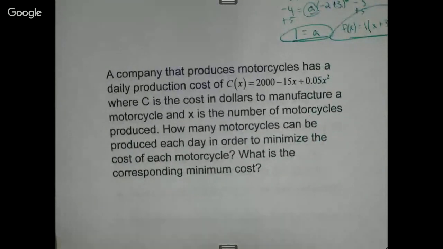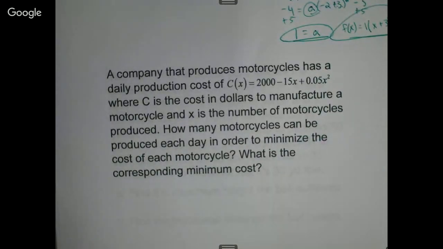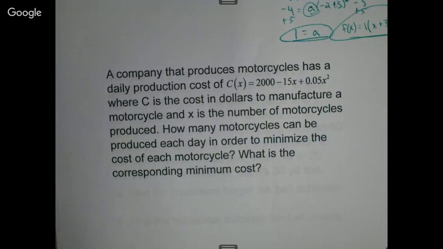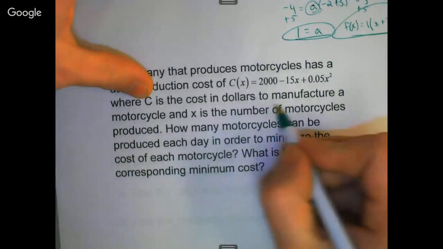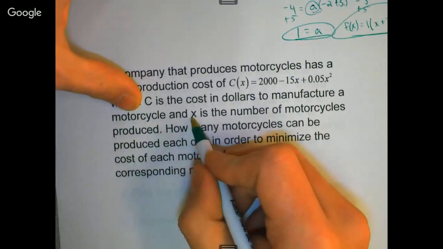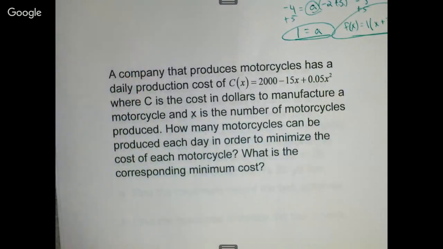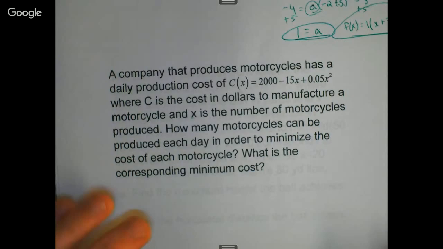Okay, so a company produces motorcycles, has a daily production cost of that, where C is the cost in dollars to manufacture the motorcycle, x is the number of motorcycles produced. How many motorcycles can be produced each day to minimize the cost of each motorcycle? What is the corresponding minimum cost? Okay, so I really want to find the vertex here.